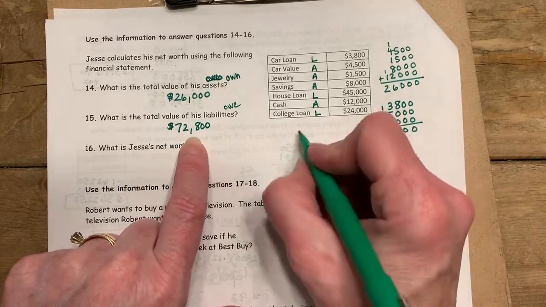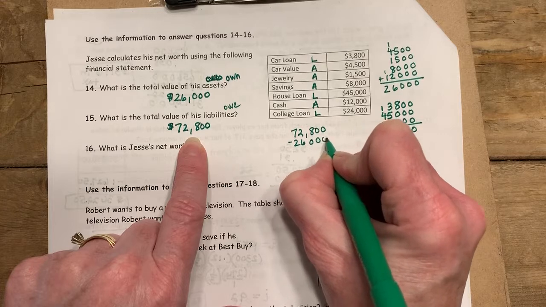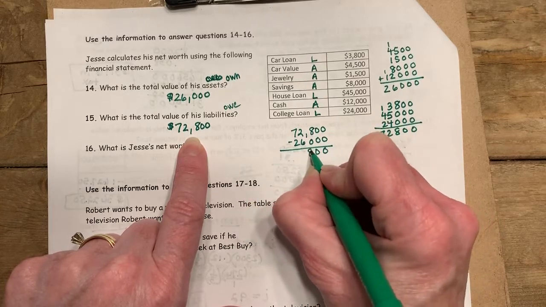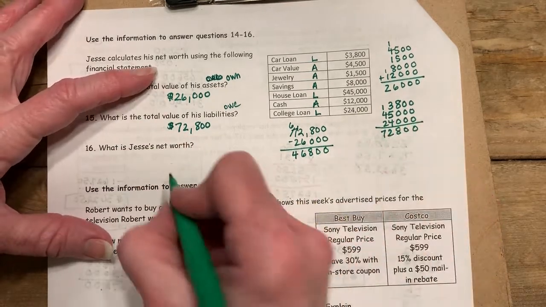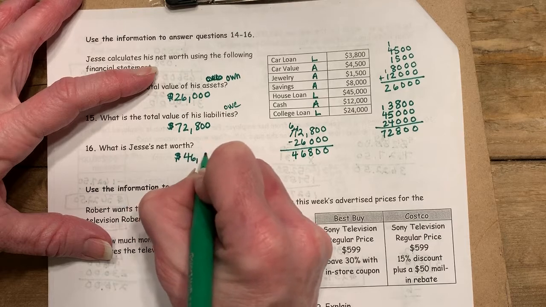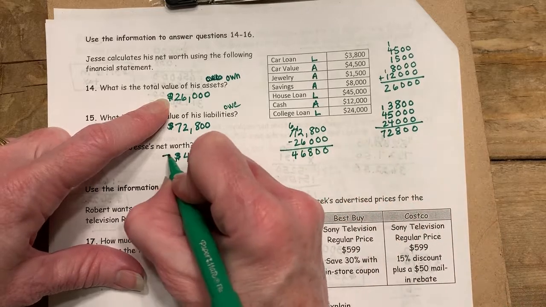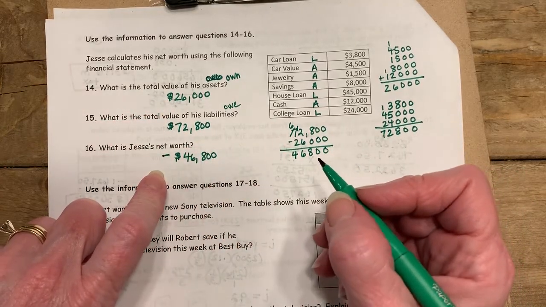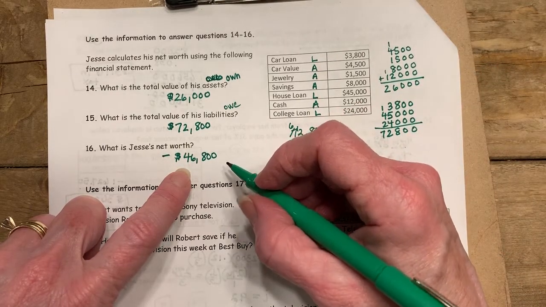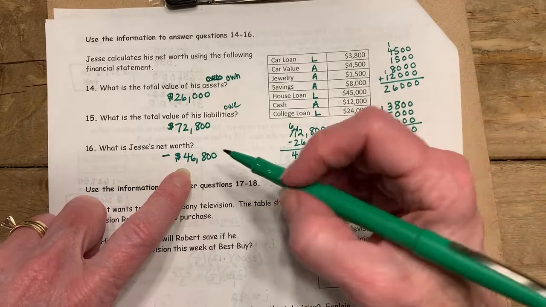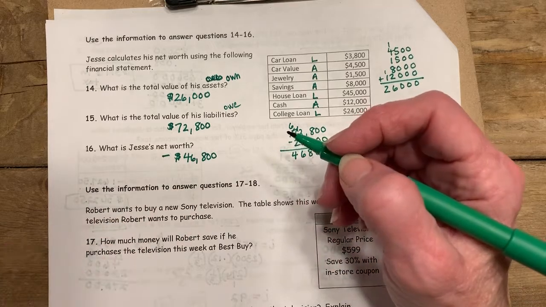So I need to subtract these. So 72,800 minus 26,000 would give me, let's see, 12 minus 6 is 6. 6 minus 2 is 4. So this would be 46,800. But since his liabilities are more than his assets, he actually has a negative net worth, which means he owes more than he owns. So you can be in a really bad place if something happens and you need cash for something. You actually don't have enough to cover what you owe. So your goal is always to have a positive net worth.